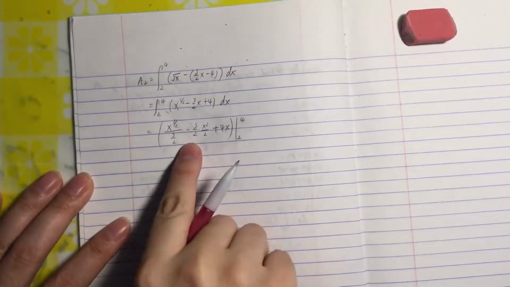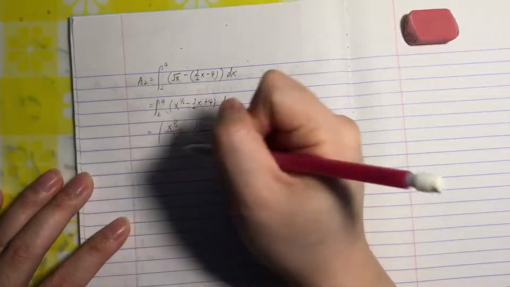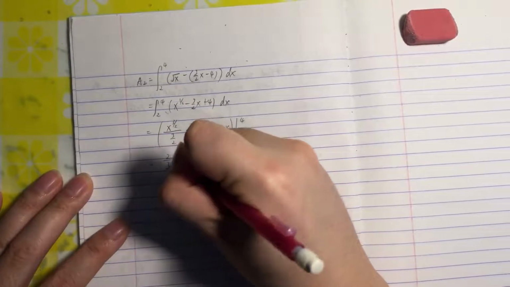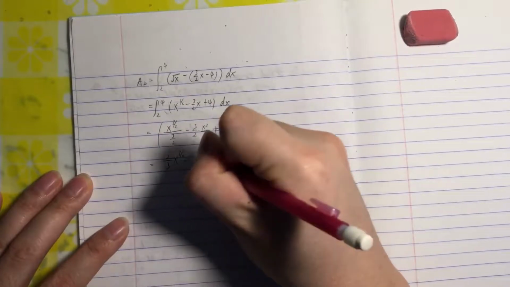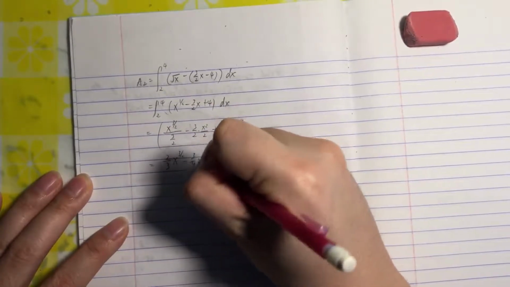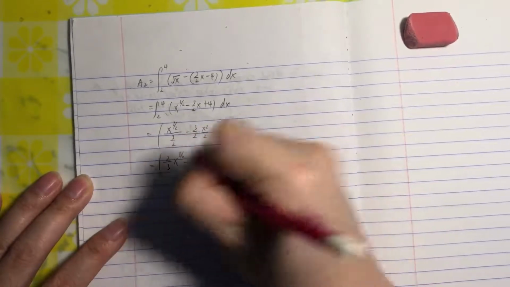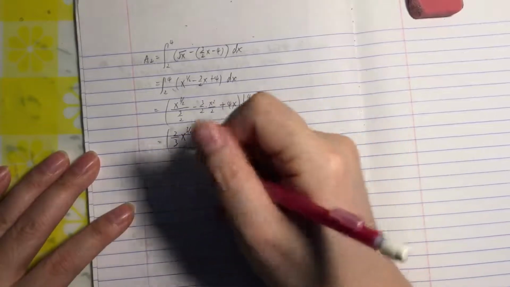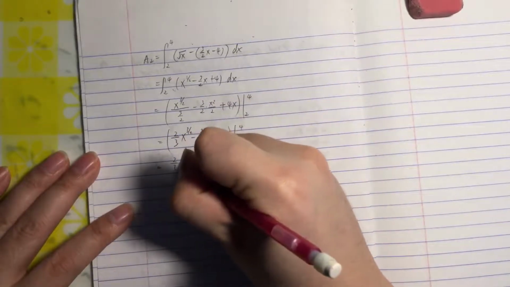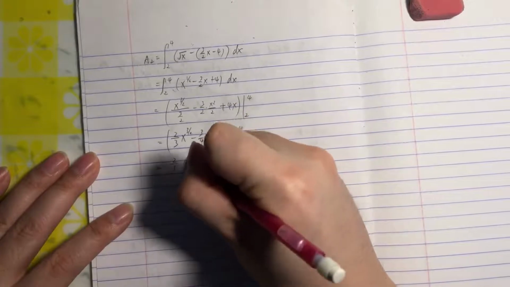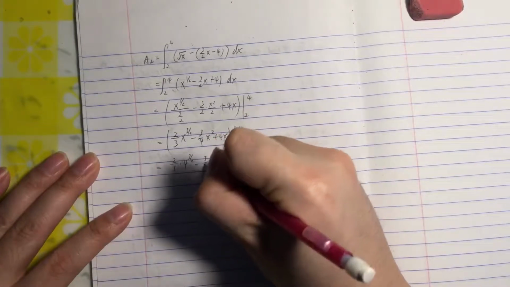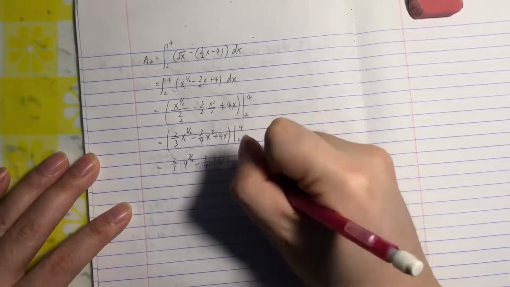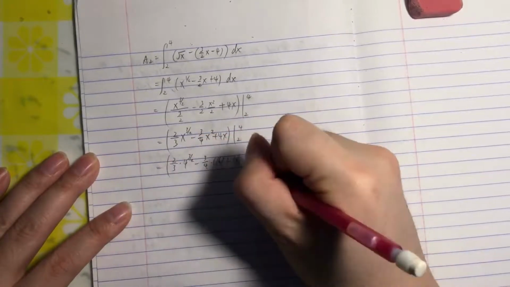Let's simplify first and then plug in. If we simplify first, we get 2 over 3 times x to the 3 over 2 minus 3 over 4 x squared plus 4x. Evaluate from 2 to 4. If we plug in 4, we get 2 over 3 times 4 to the 3 half minus 3 over 4 times 4 squared is 16 plus 16. 4 times 4 is 16.